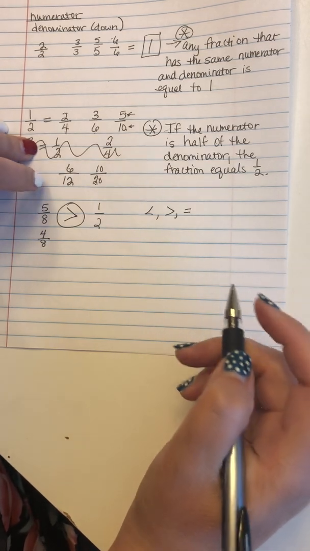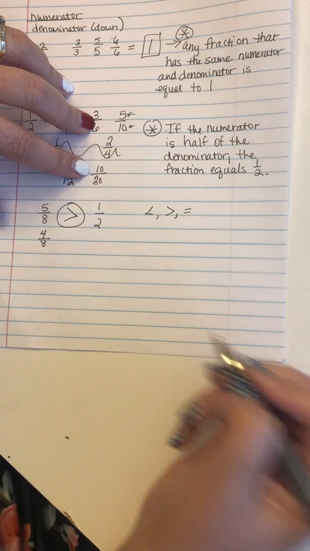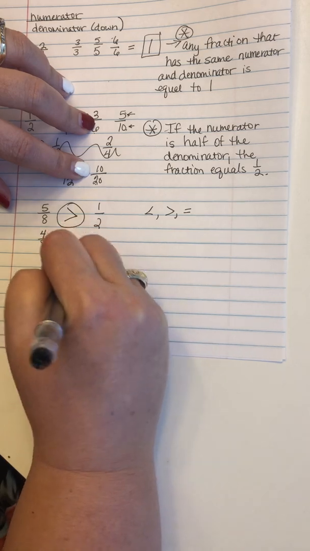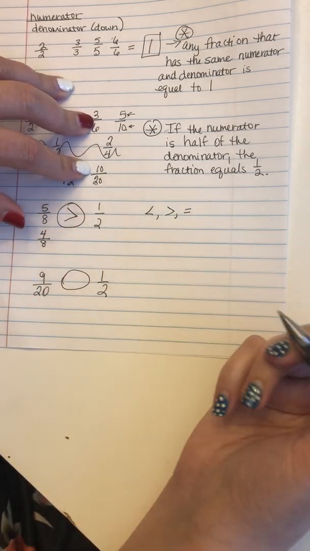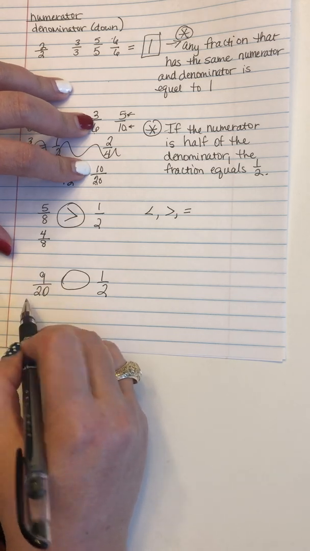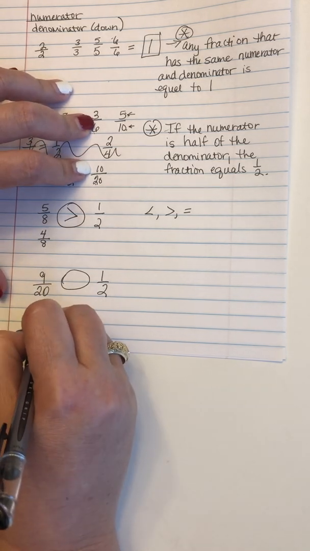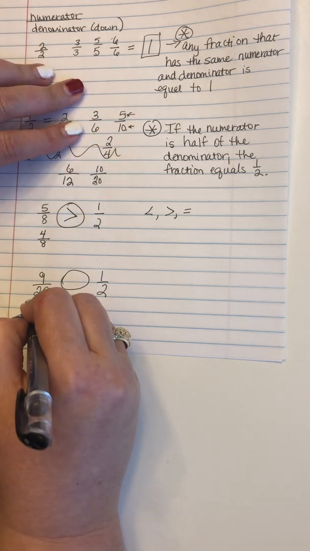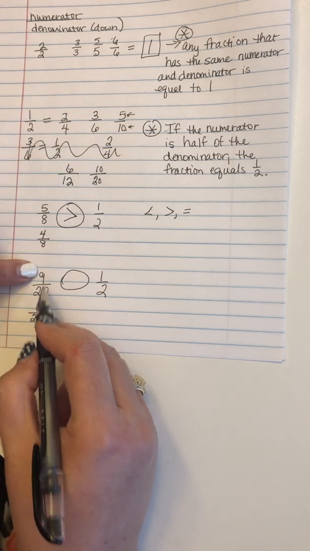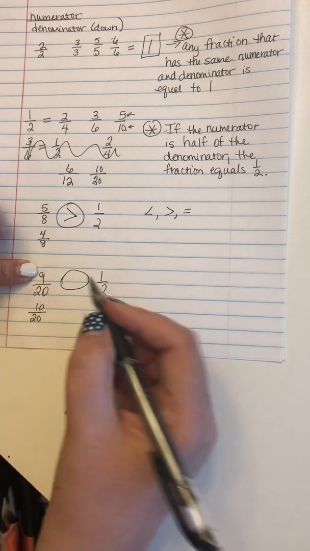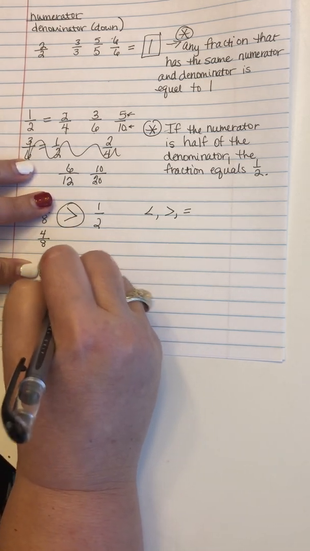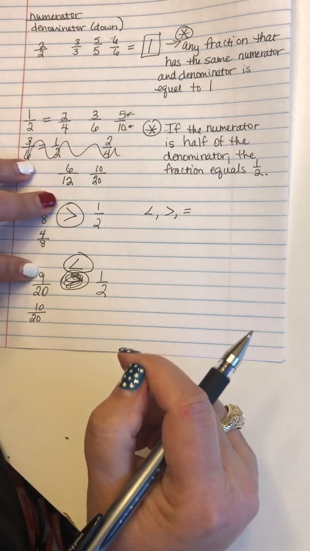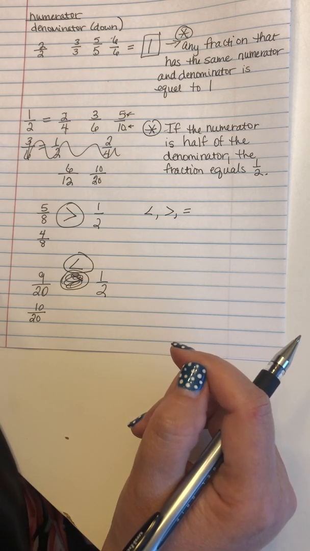Okay, and so another one that I can compare would be if I took 9/20 and compared that to 1/2. So I look at this fraction and say, okay, if it was going to be 1/2, my denominator would stay 20 and my numerator would have to be half of that because of my rule. So that would be 10. So 9 is less than 10. So 9/20 is less, oh, I wrote it the wrong way, less than 1/2. Okay, so that's how I can compare my numbers.